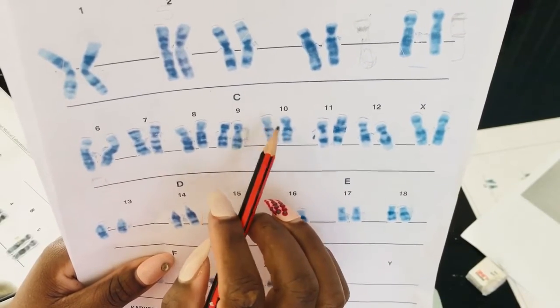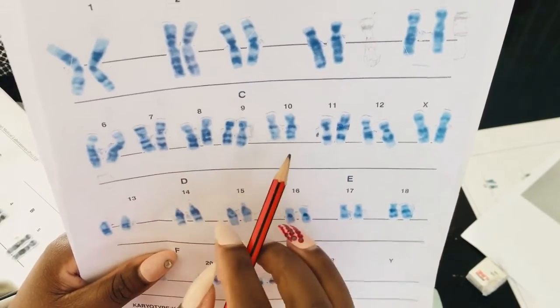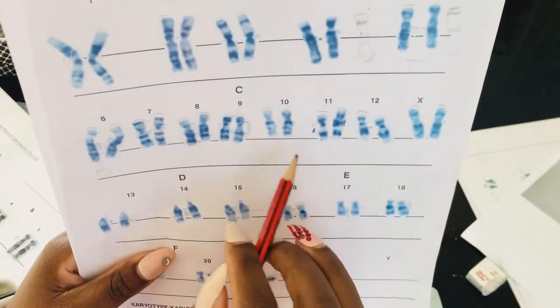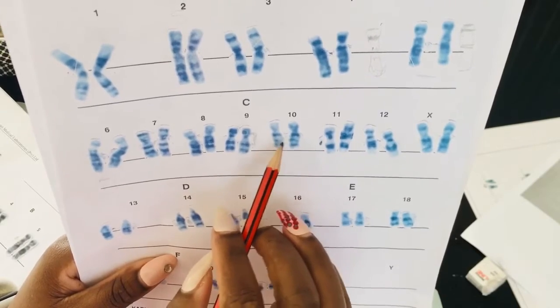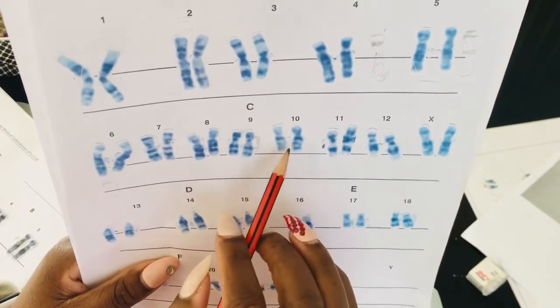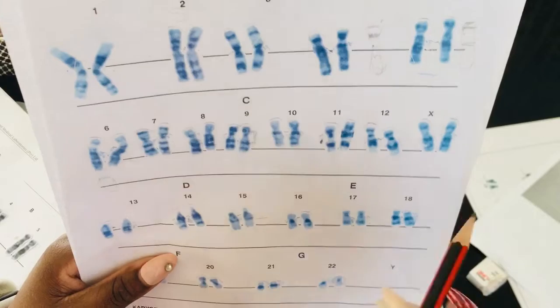So there's this dark band that comes right after the centromere. It's so prominent, like you can't miss it. It's just obvious. These bands make a statement, and they make it obvious that this is chromosome 10.